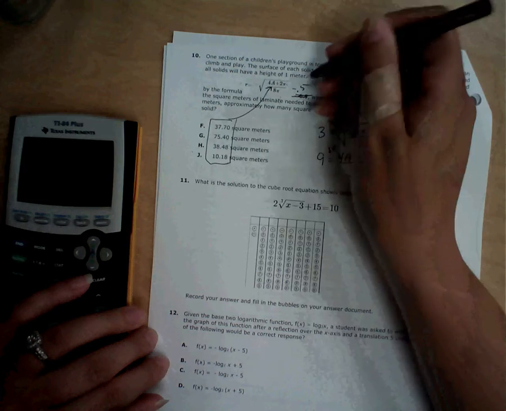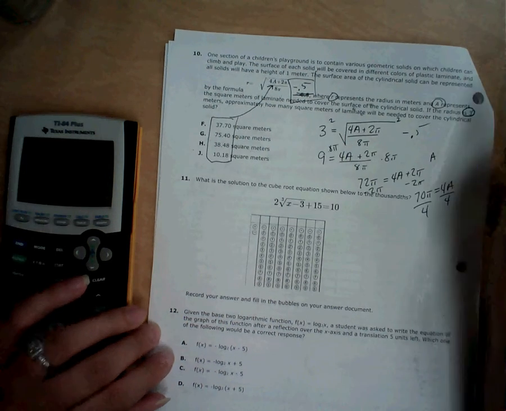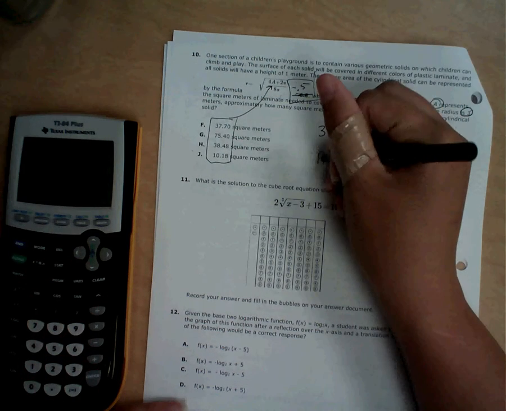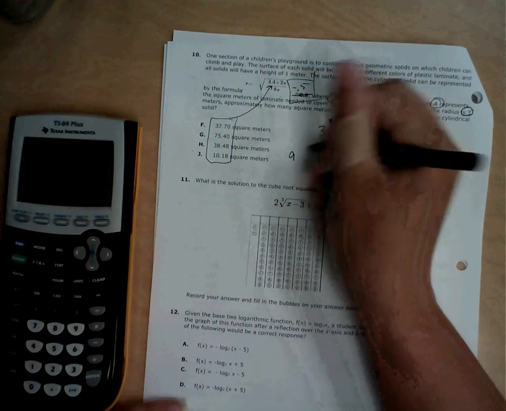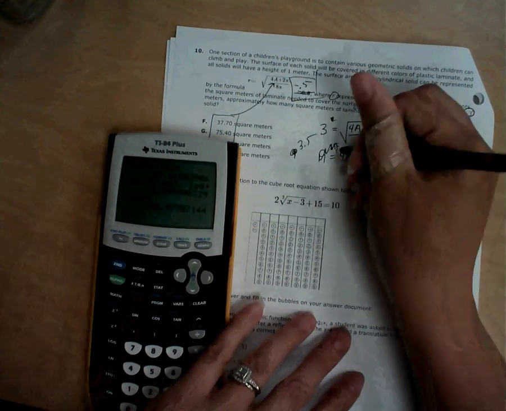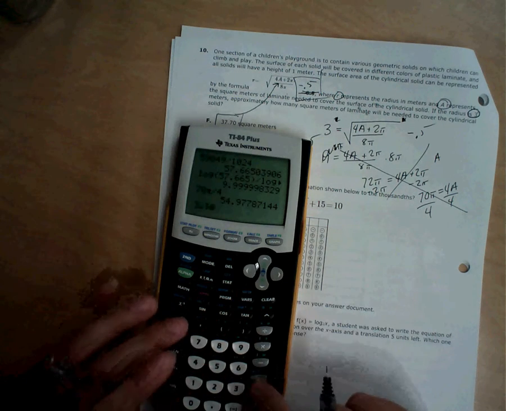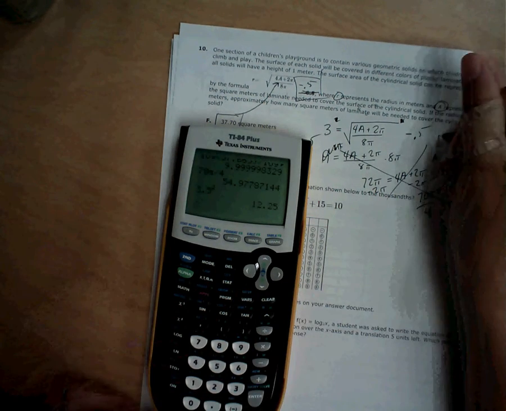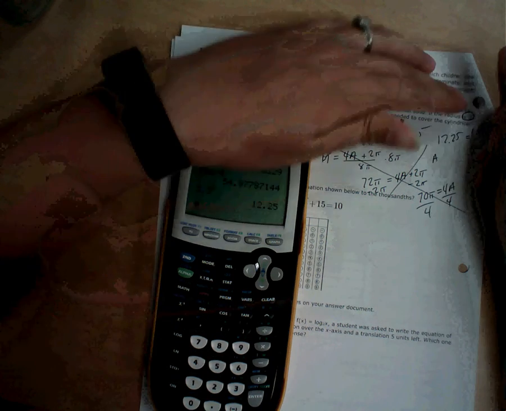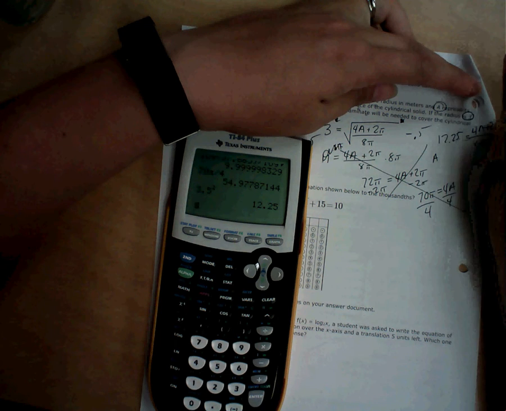I forgot this minus 0.5. I should have moved that over before I squared it. So that would be 3.5 squared. So 12.25 is equal to 4a plus 2 pi divided by 8 pi.